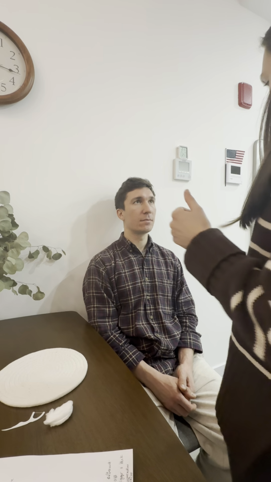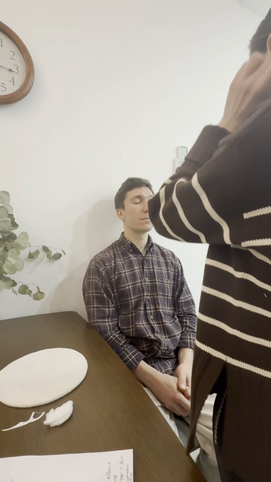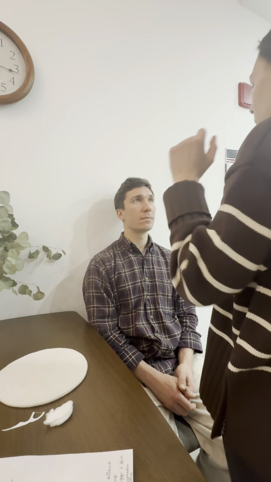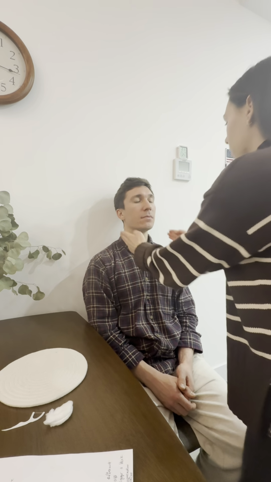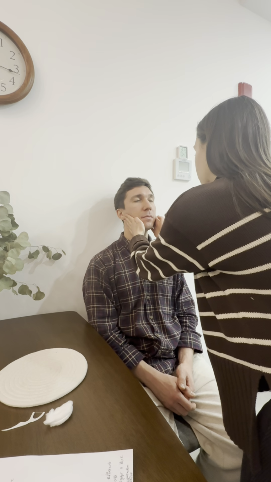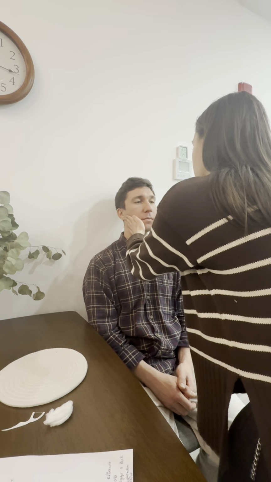Now I am going to assess the muscles of mastication. Can you please clench your teeth? Just teeth, don't move your lips. Okay, relax and clench. Okay. So when the person is clenching teeth, you should feel the masseter muscle that is here. The muscle's tone is good.